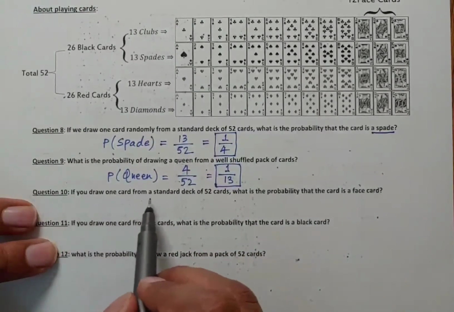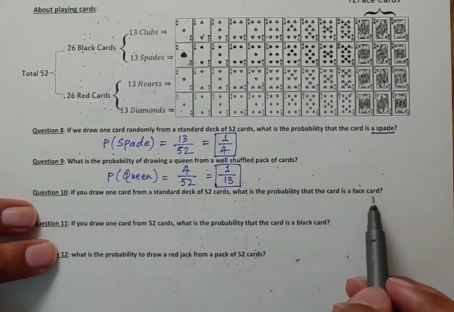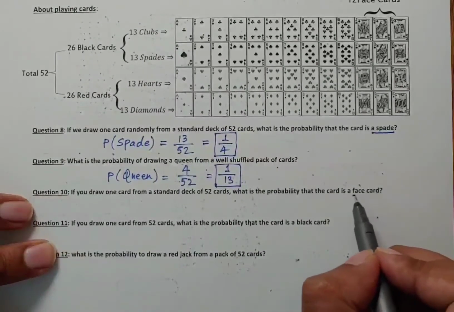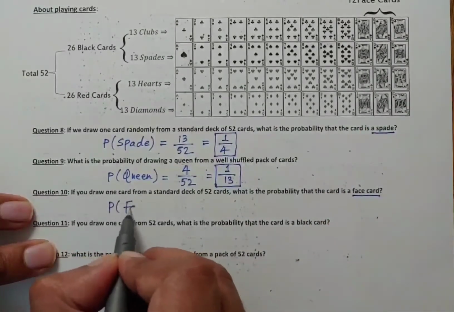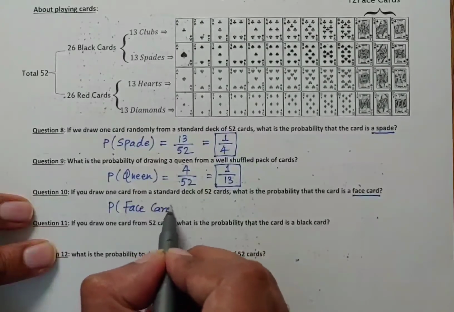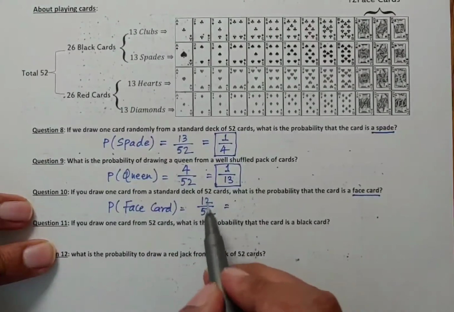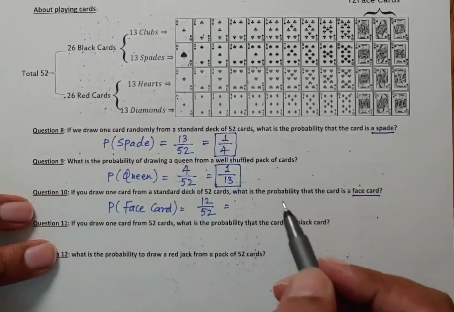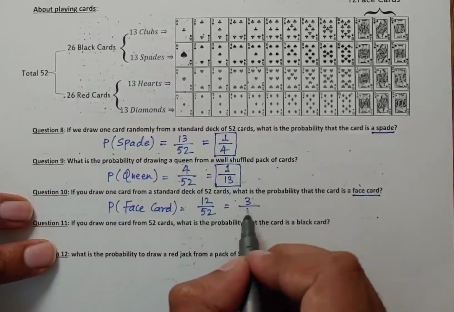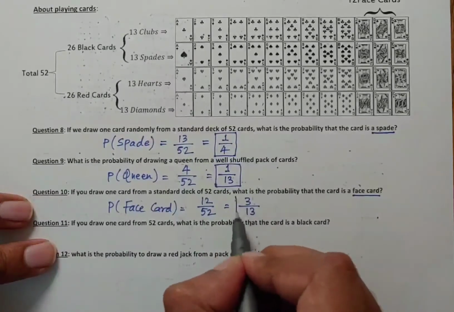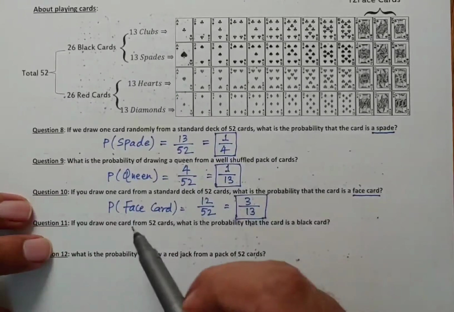If you draw one card from a standard deck of 52 cards, what is the probability that the card is a face card? Now, there are 12 face cards. So the probability of a face card equals 12 divided by 52. Both of these numbers are divisible by 4. 12 divided by 4 is 3, and 52 divided by 4 is 13. So 3 out of 13 is the probability of a face card.